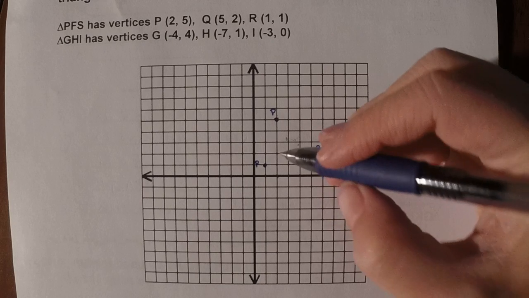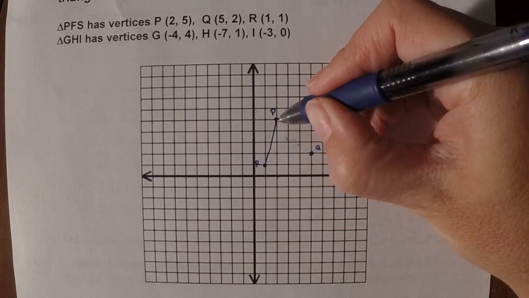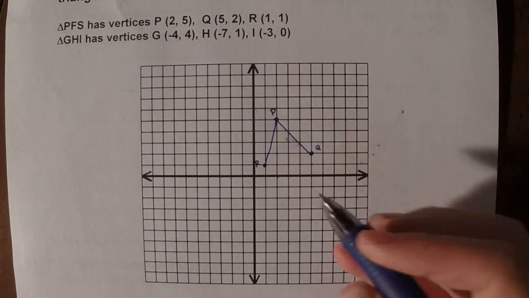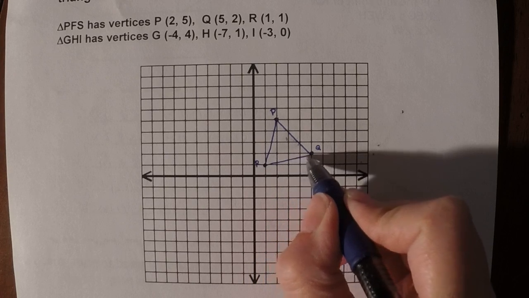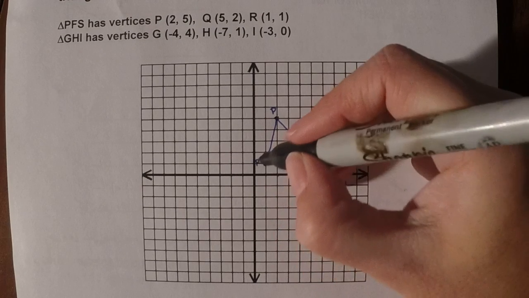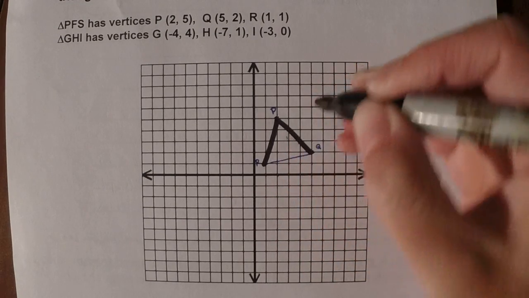So I don't have a ruler, but we could go ahead and connect those with the best straight lines that you can muster. Hopefully you guys have a ruler. So there's one of the triangles, and I'm going to go ahead and trace it in Sharpie. That way you guys can see it a little bit better.